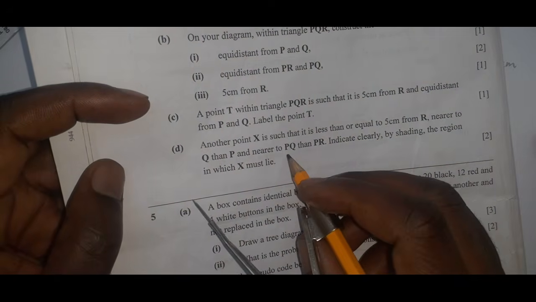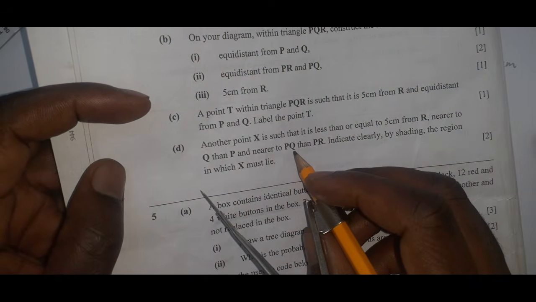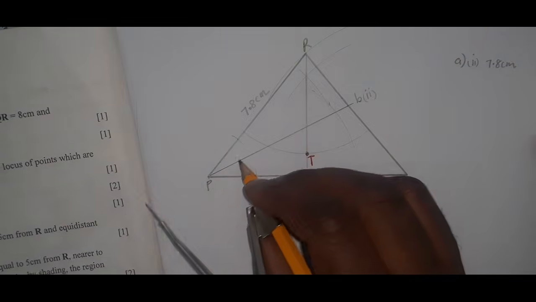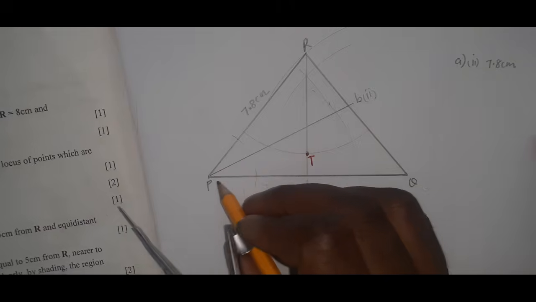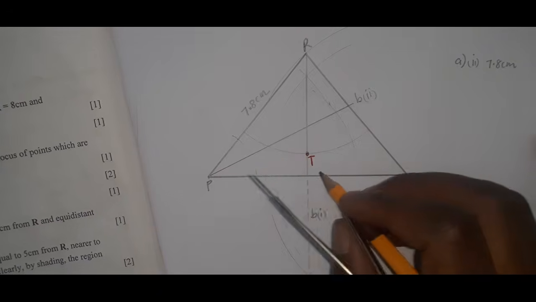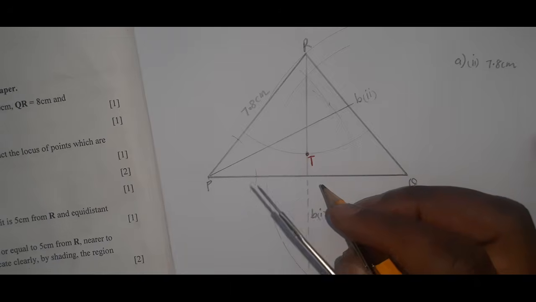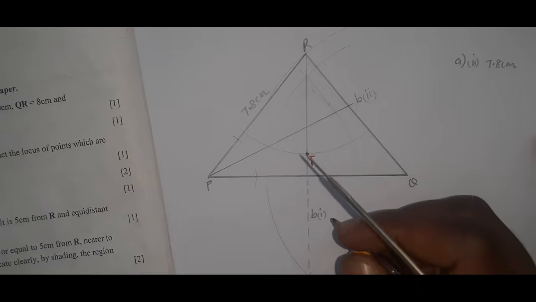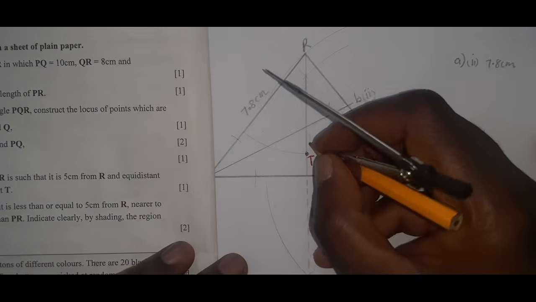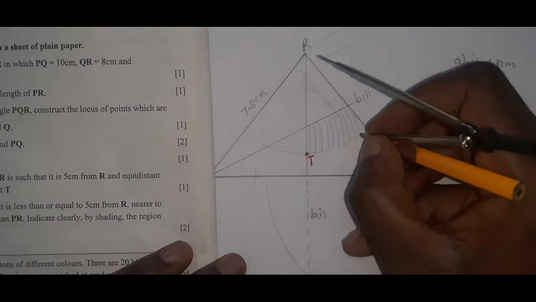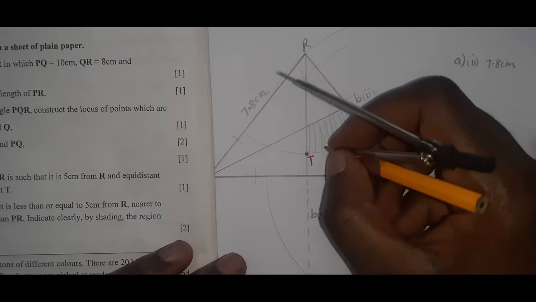And nearer to PQ than PR. So we are now using this one. Nearer to PQ. It means this side where we have PQ. Okay? This side where we have PQ. That is what we are talking about. So the region that we want here to shade, this is the region that is satisfied by all the three conditions.